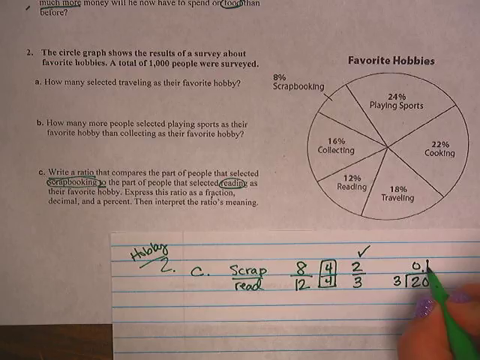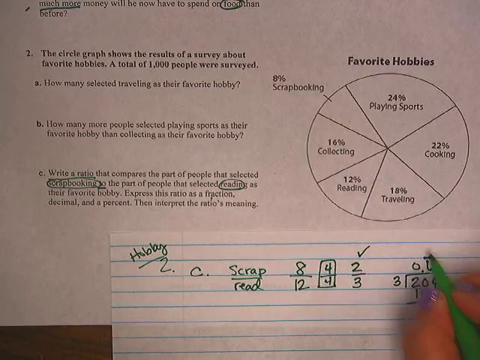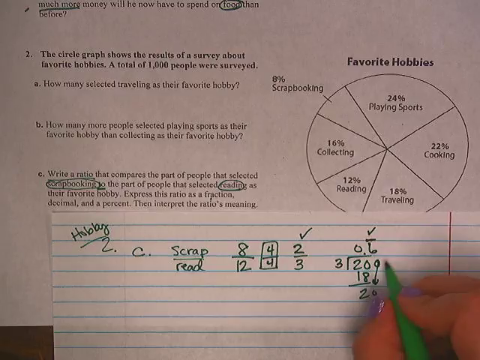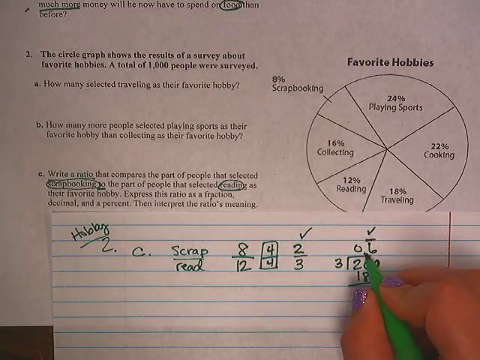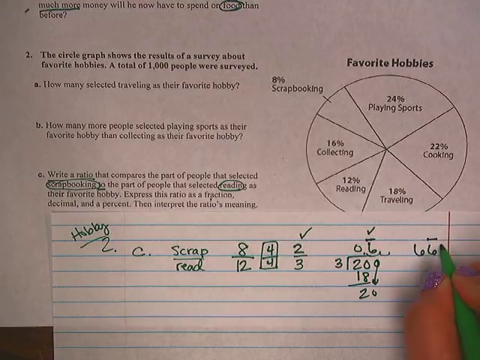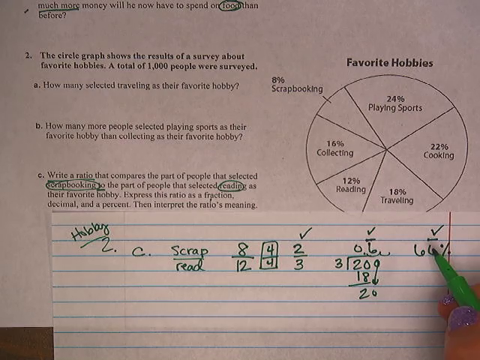You can divide. When I divide, I'm going to notice something strange. It's going to be a repeating decimal. So my decimal is 0.6 repeating. And then if I don't remember that, from percent, I move it over twice, 1, 2, and fill in. So it's 66.6 repeating. So fraction, decimal, and percent.